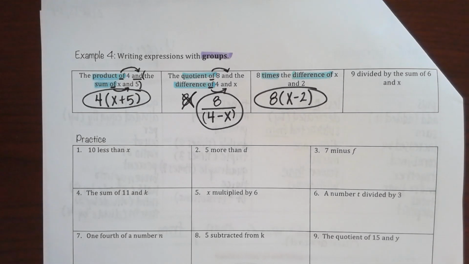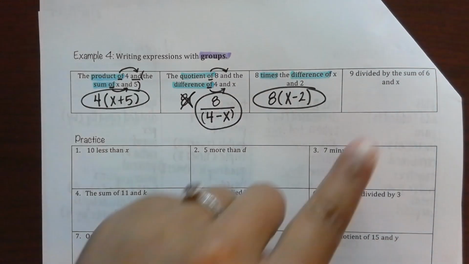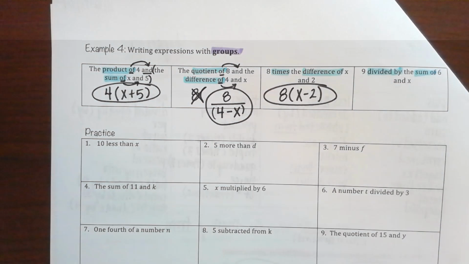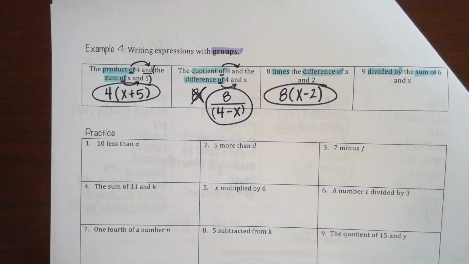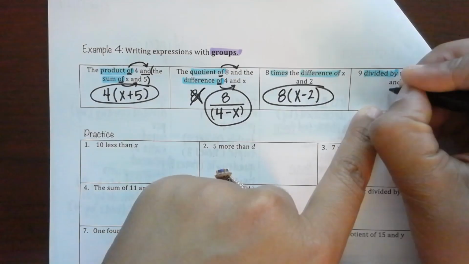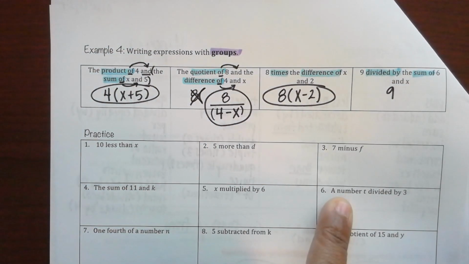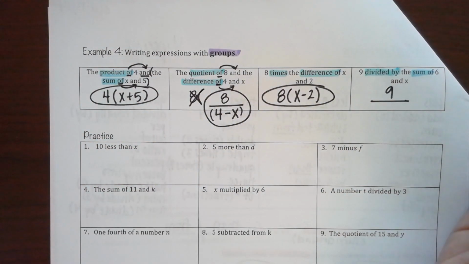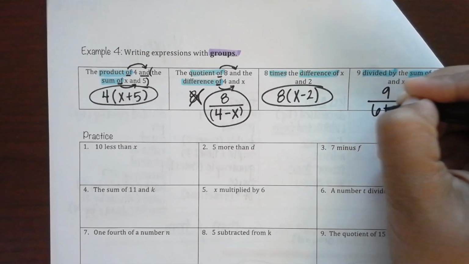Okay. Look at the last one up here. 9 divided by the sum of 6 and x. So, what needs to be highlighted? Divided by and sum of, right? So, what needs to come first? 9. Fraction bar, because it says divided by. Absolutely agree.